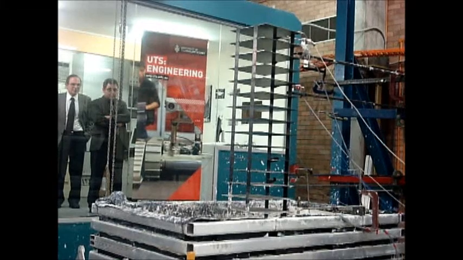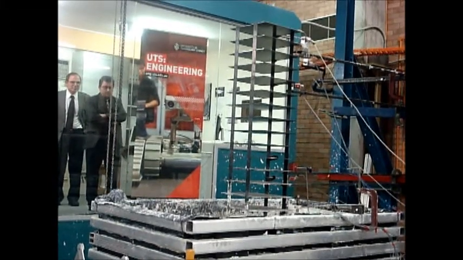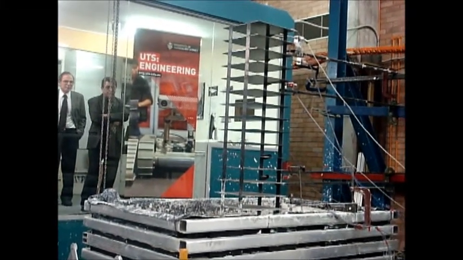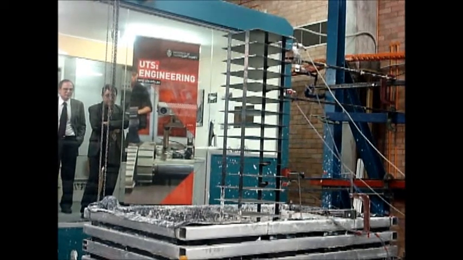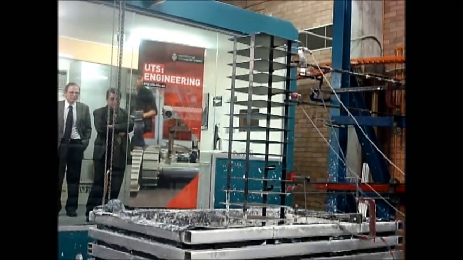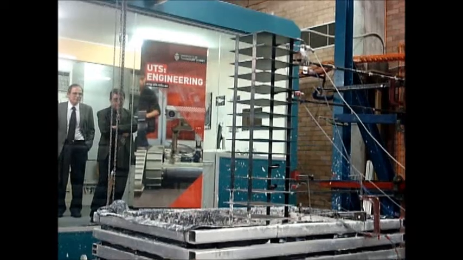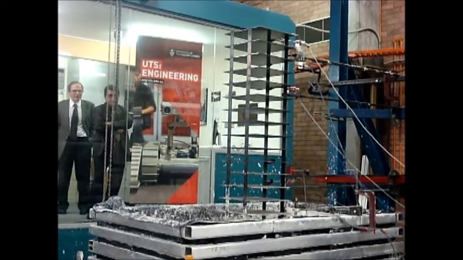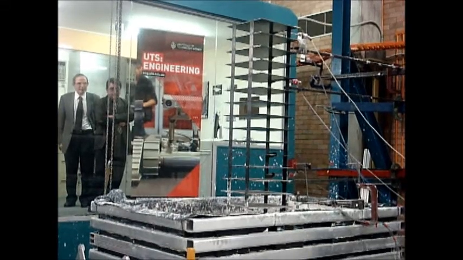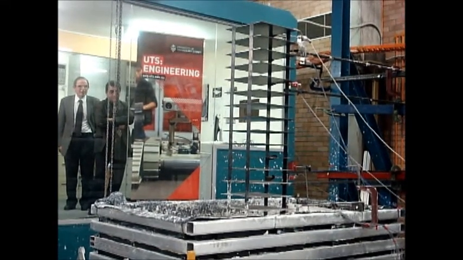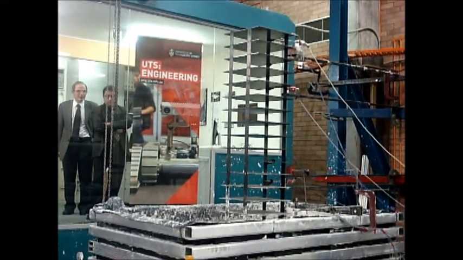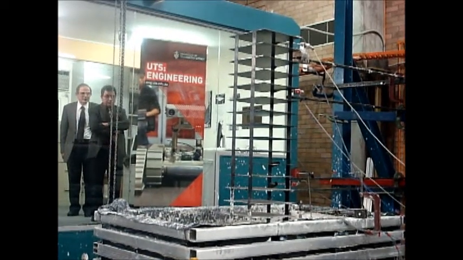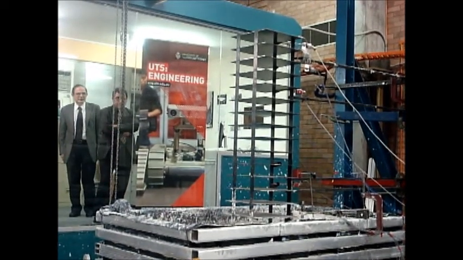As already mentioned, we're testing the 15-story model here. It has end-bearing piles in it. The first test we're going to conduct is Hachinohe at 100% intensity. It's been scaled in the frequency domain. The time at the moment is 11:23, and it's the 4th of May 2012.